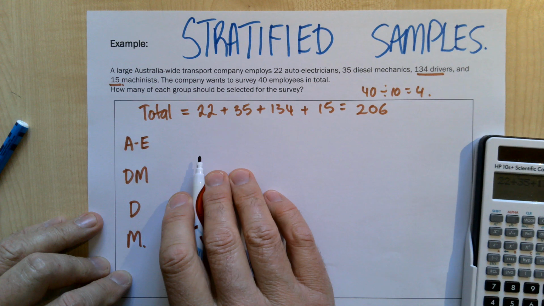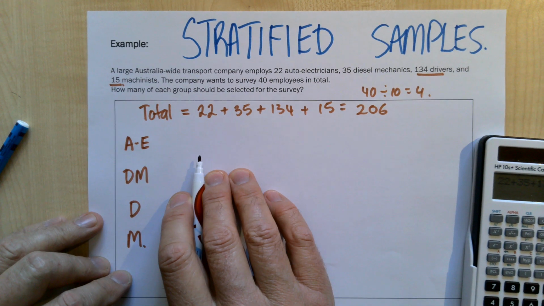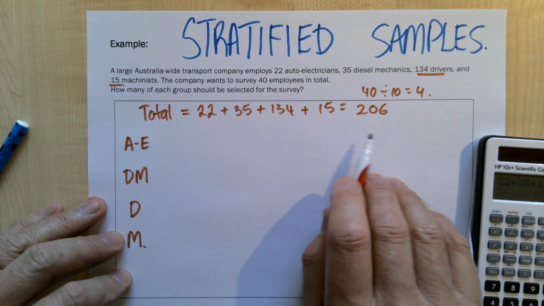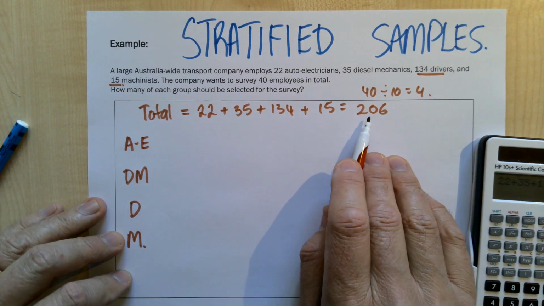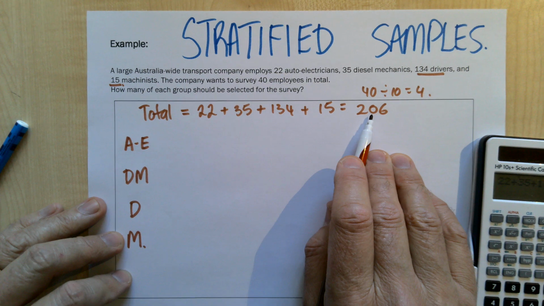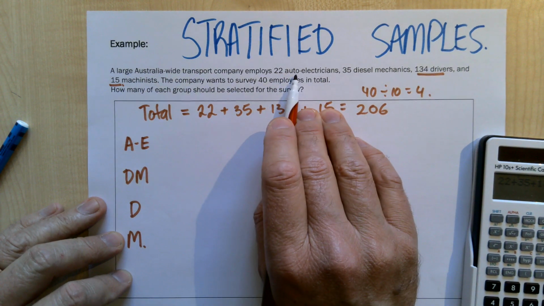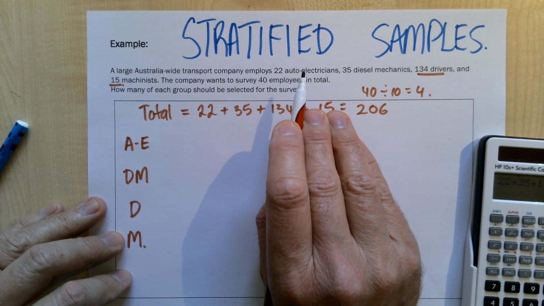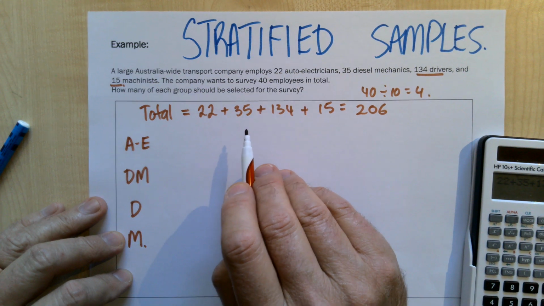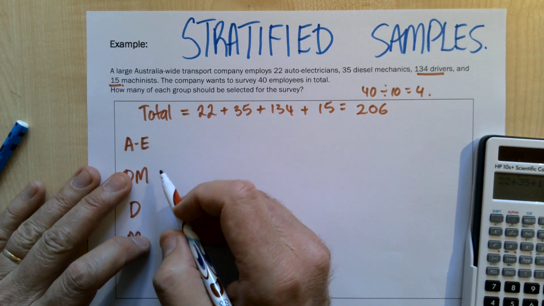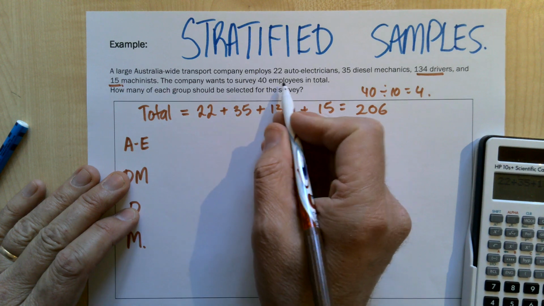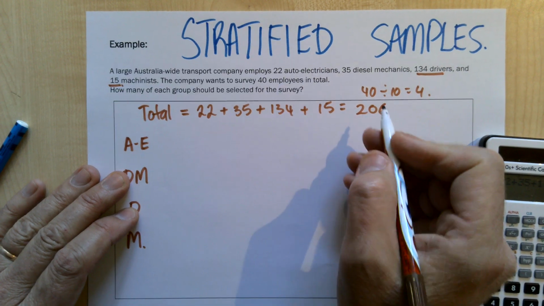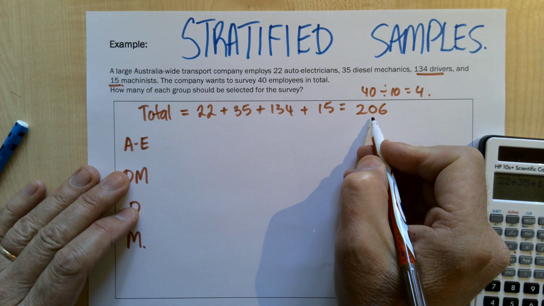We want to do 40 people in total. All right, so basically we want to figure out what is the fraction of the whole group that are auto electricians and find that fraction of the 40. Okay, so here's how it works. The auto electricians, there's 22 of them. So 22 out of 206.